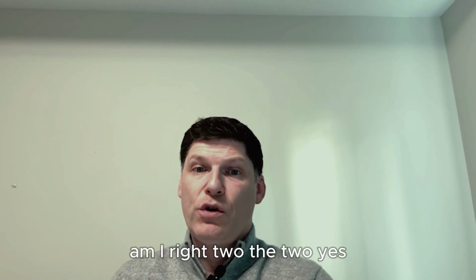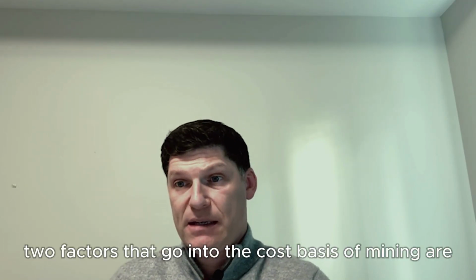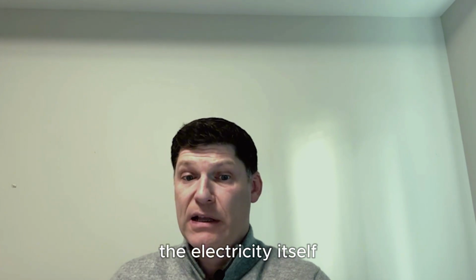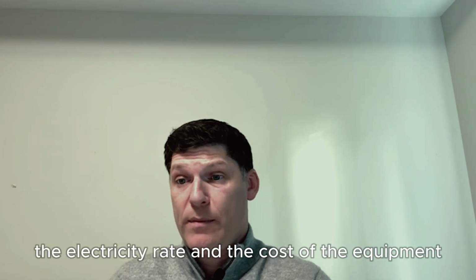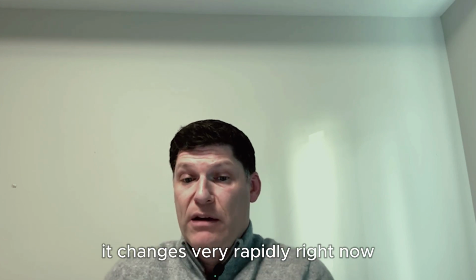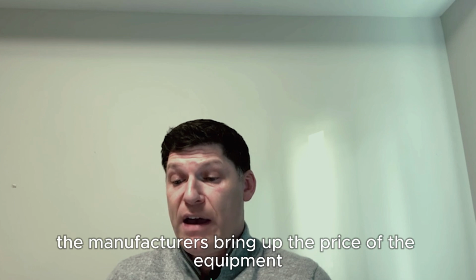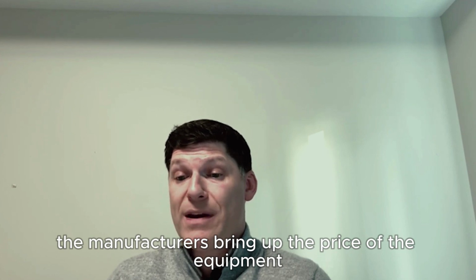Yes, absolutely. The two factors that go into the cost basis of mining are the electricity rate and the cost of the equipment. The cost of the equipment is changing very rapidly right now. The manufacturers bring up the price of the equipment as Bitcoin goes up in price.